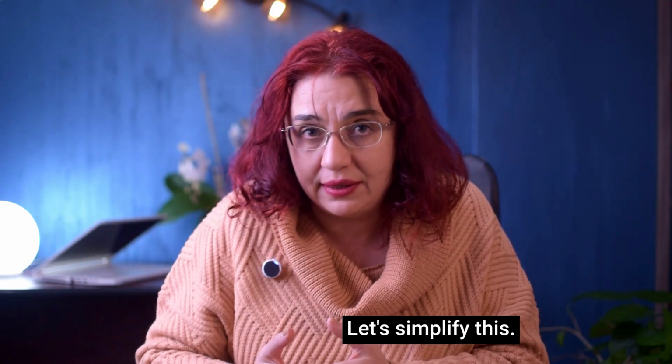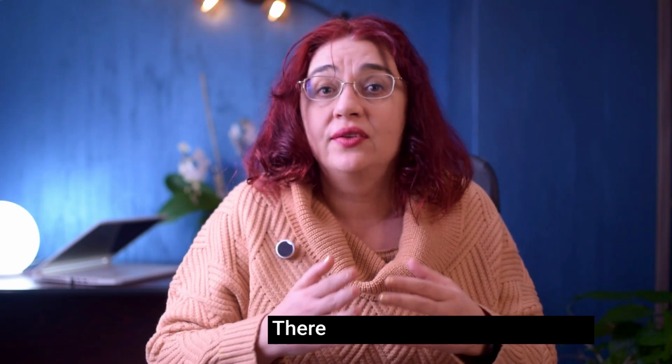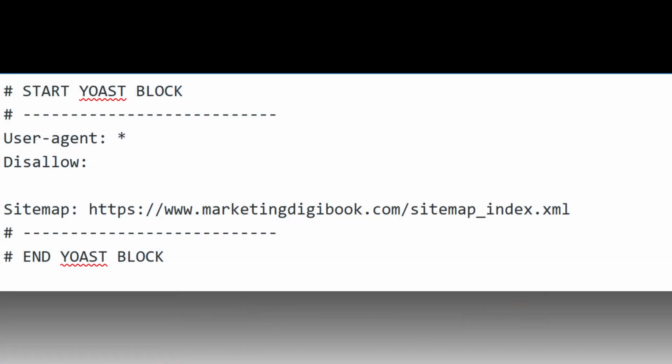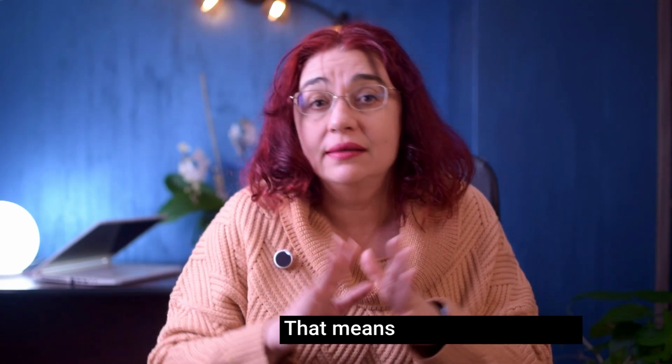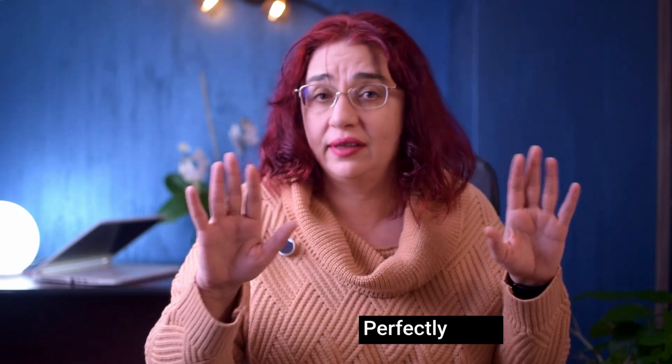Let's simplify this. The syntax of robots.txt is not complicated. There are only a few components. User-agent defines which bot the rule applies to. An asterisk means all bots. Disallow defines what should not be crawled. If it says user-agent asterisk, disallow with nothing after it, that means nothing is blocked. Everything is allowed. Perfectly safe.